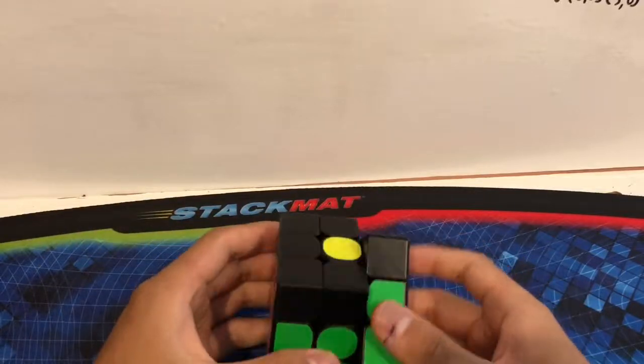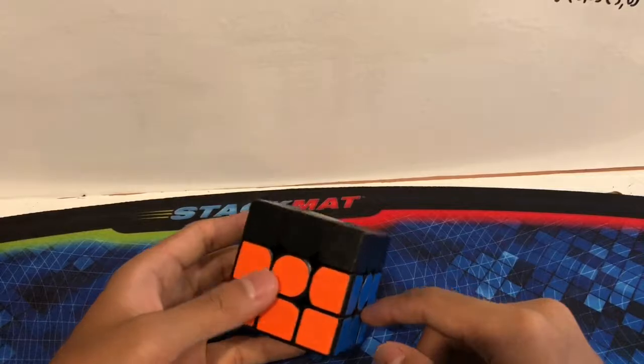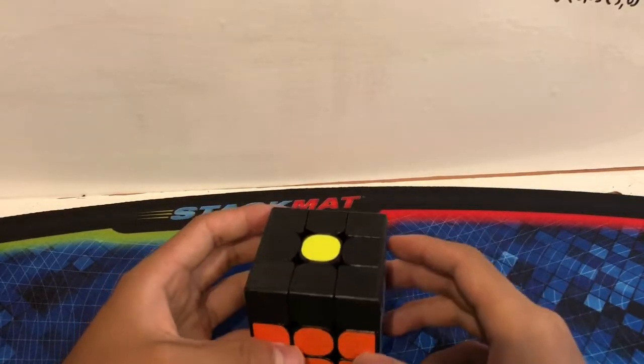So I hope that helps with your F2L, and this does take a lot of practice to get good at, but this is a very important step, so go ahead and practice it.